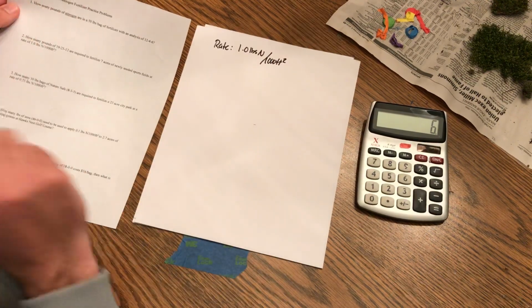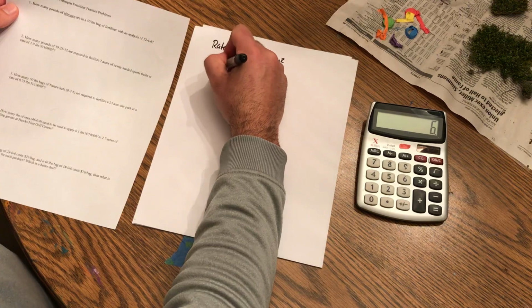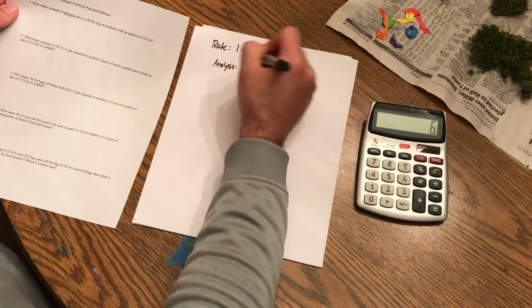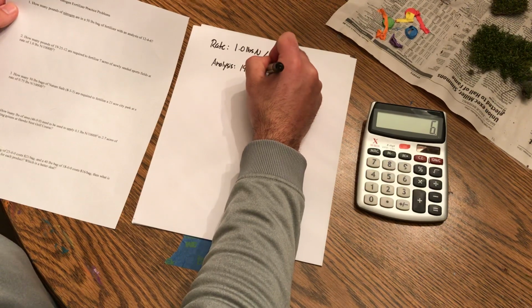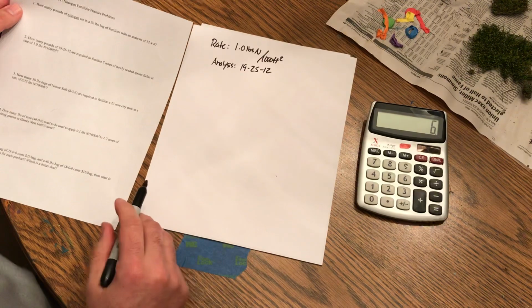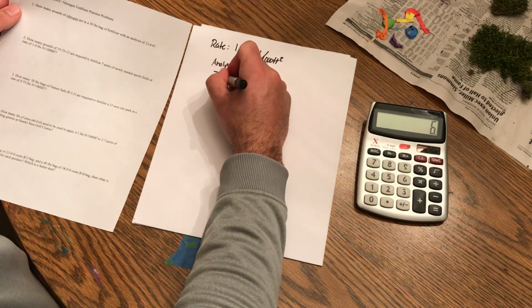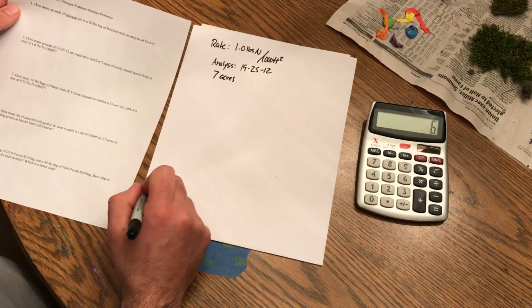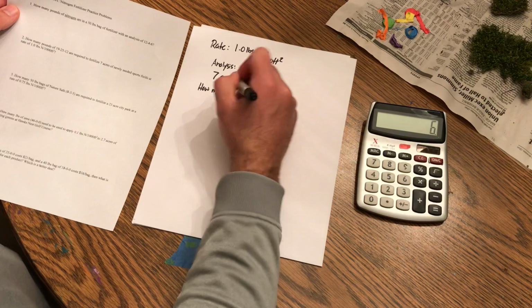And the fertilizer that we're using has an analysis of a 19-25-12. So this is a starter fertilizer with that high amount of phosphorus. And we're going to apply it to 7 acres of sports fields. And we want to know how many pounds of fert are going to be required.